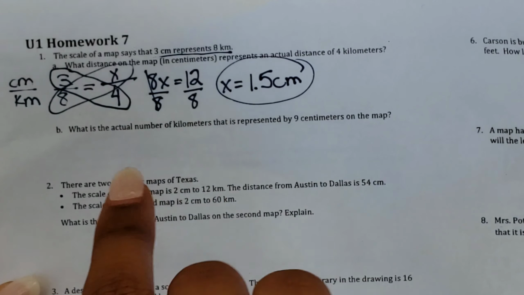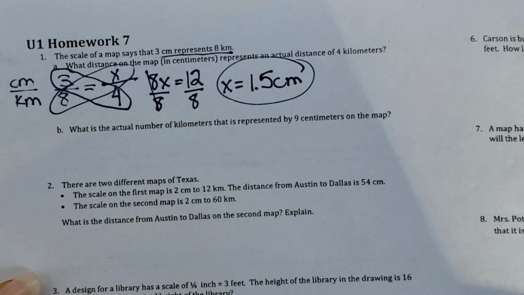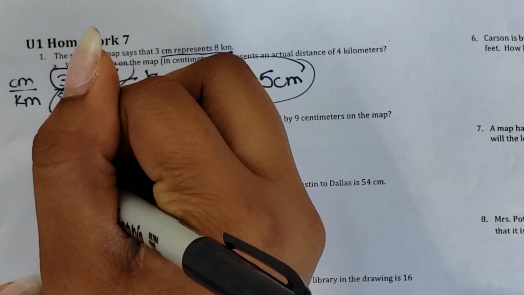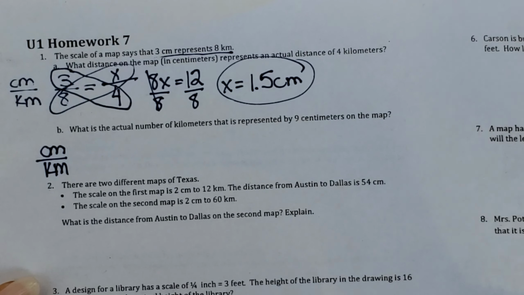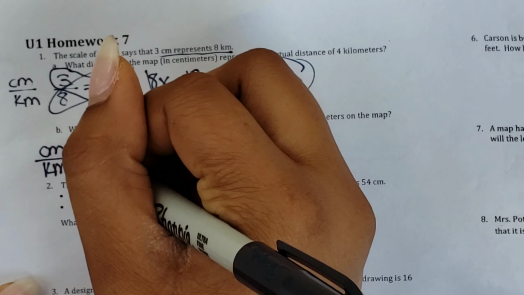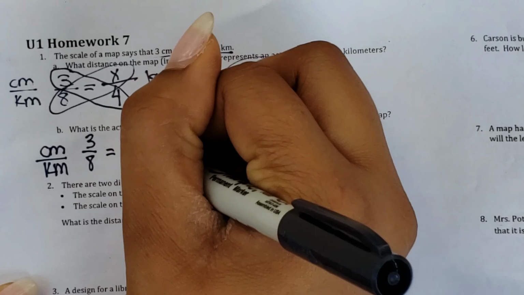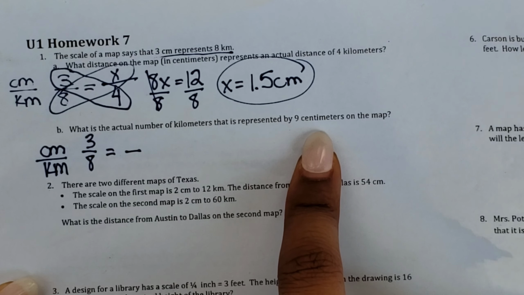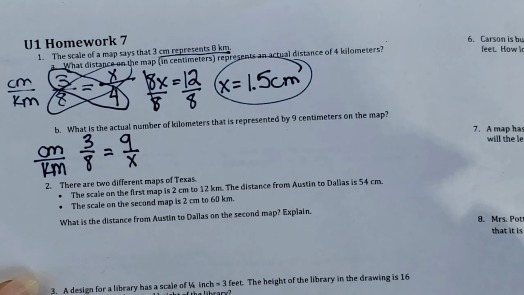All right, let's move on down. Again, let me read B. It says, what is the actual number of kilometers that is represented by 9 centimeters on the map? Okay, so we're going to use that same setup. We're going to have cm, which is centimeters on top, and km, which is kilometers on the bottom. So we're going to do my same 3 over 8, just like that. Then we're going to set that equal to, now what they want is 9 centimeters. So is that going to go on the top or the bottom? It's going to go on the top, 9 centimeters. And then we have x that's represented by our unknown number.